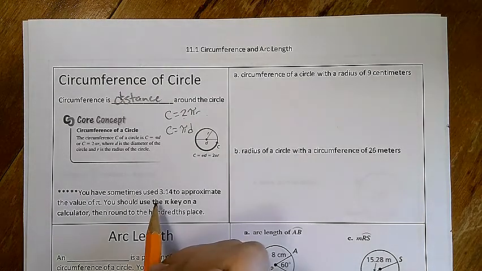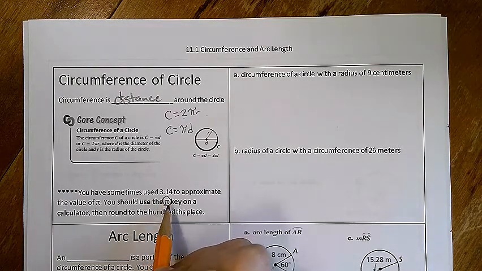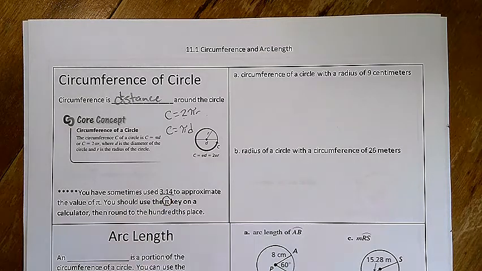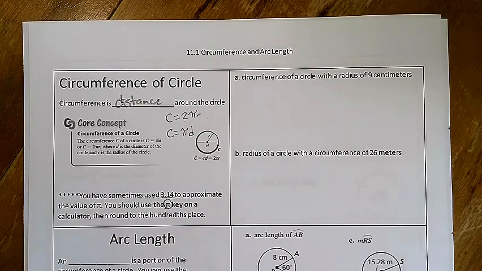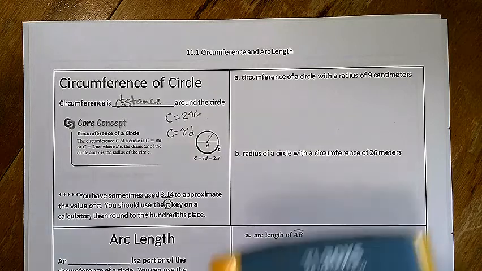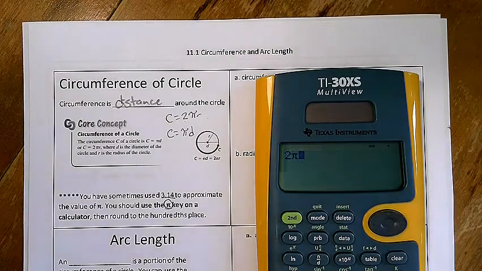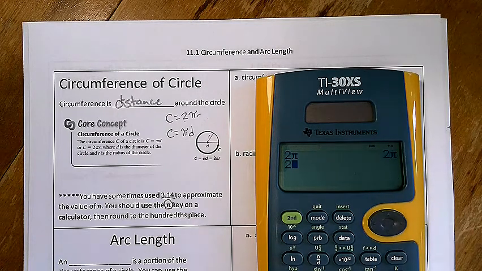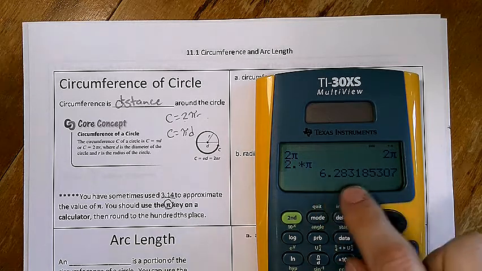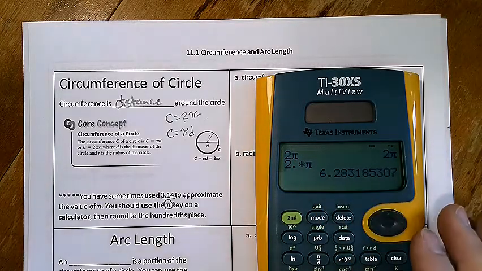I want you to know that you should always use the pi key on your calculator. 3.14 is a good approximation of pi, but the pi key is much more accurate. So use the pi key to do your calculations and then round to the hundredths place. On my calculator in particular, if I type in 2 pi, it will spit out 2 pi. So sometimes you have to do 2 with a decimal and then times pi, and that way it will actually calculate it out for you. So that's 6.28 if I round to the hundredths.